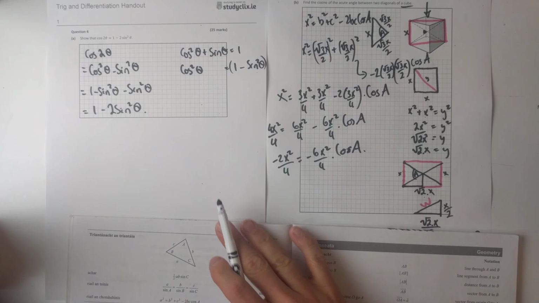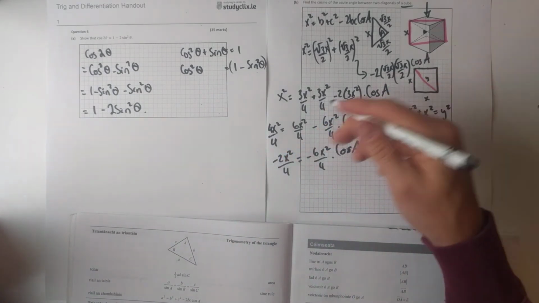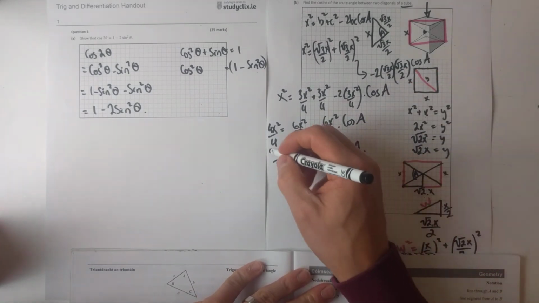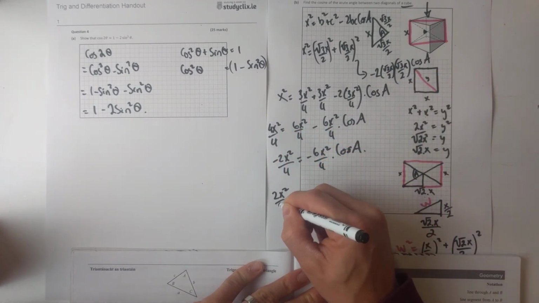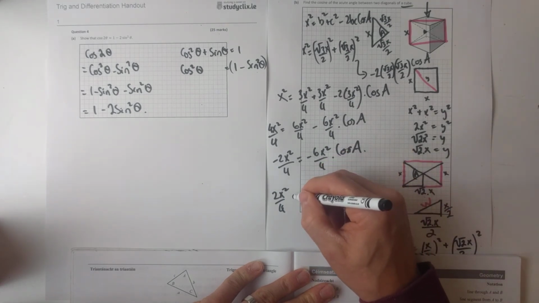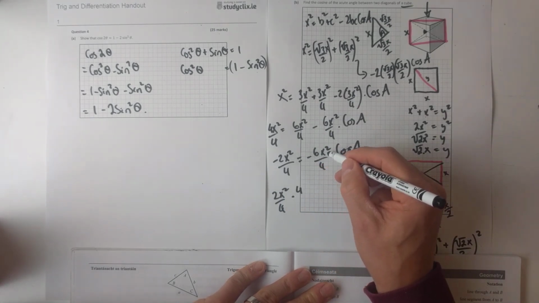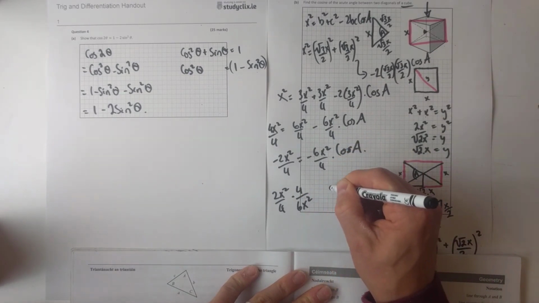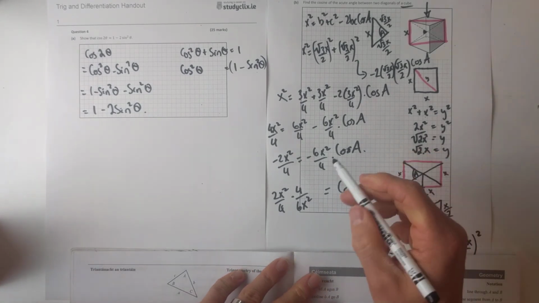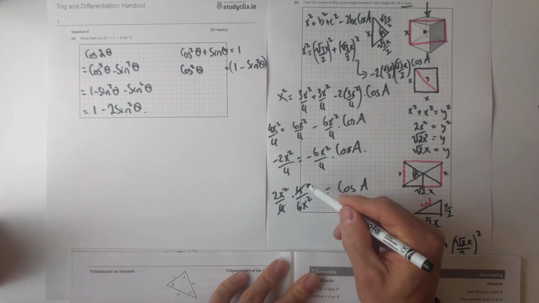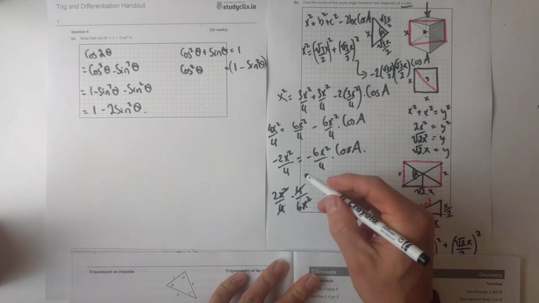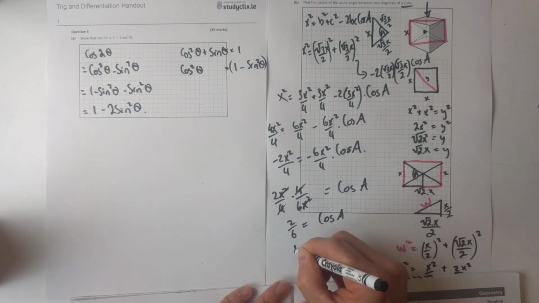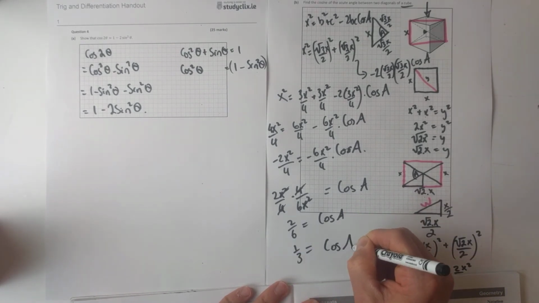Both sides of the equation are minus, so you can just multiply by minus 1 across and everything becomes positive. Now, 2x squared over 4, this 4 is divided by over here, it comes across multiplied. This 6x squared is multiplied over here, comes over here, multiplied by. That's all going to be equal to cos A. That stuff cancels for you. The 4s cancel, the x squares cancel, and you're left with 2 over 6 equal to cos A, which means 1 over 3 is equal to cos A.